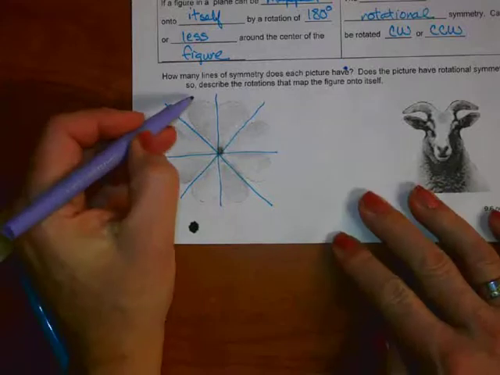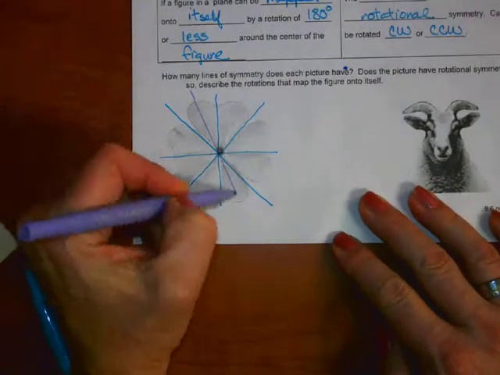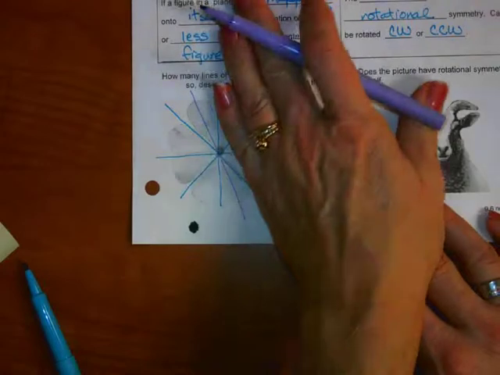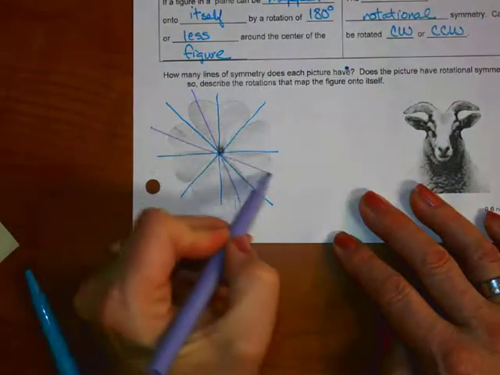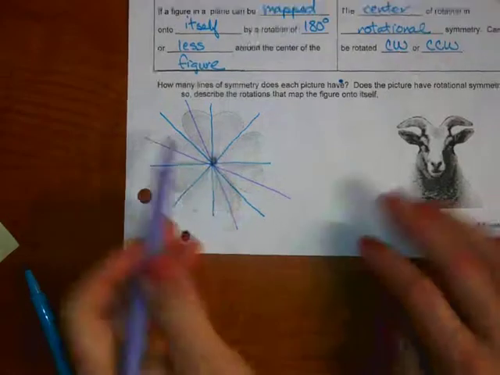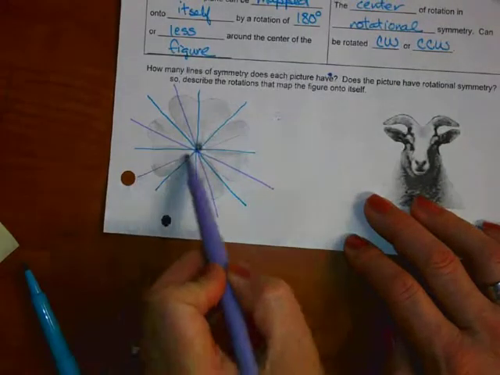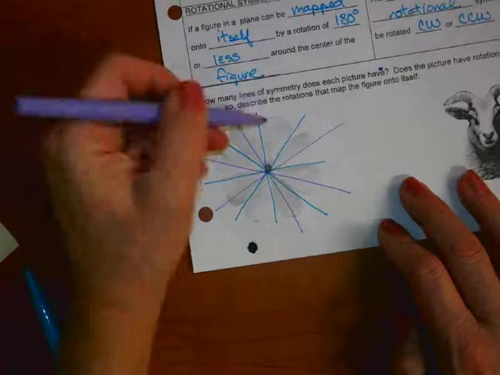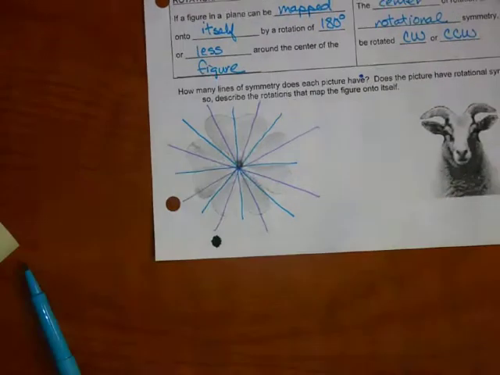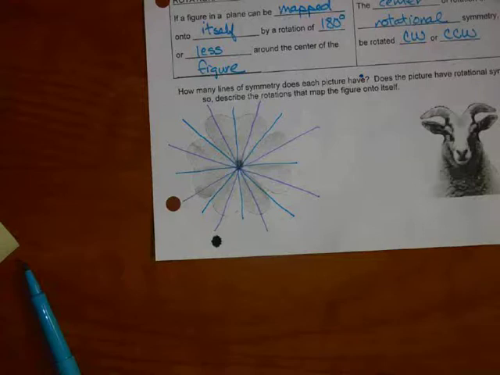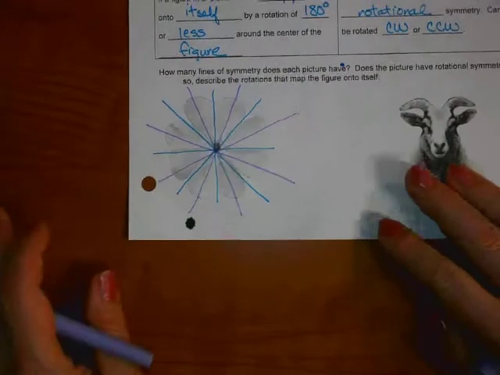So if you fold it here, it will go on itself. In between each of these. All of them. Each petal exactly in half. And so, how many total lines of symmetry are there? 8. There are 8. The book was right.